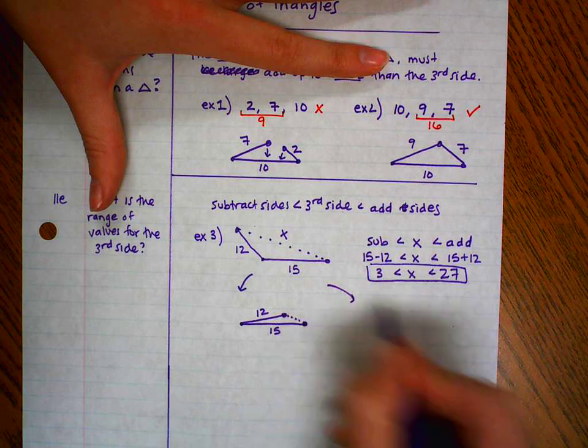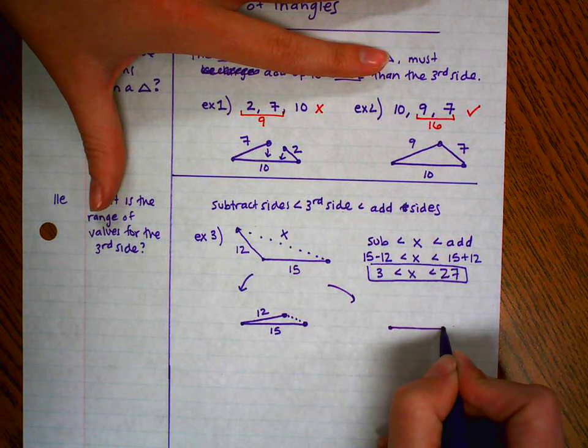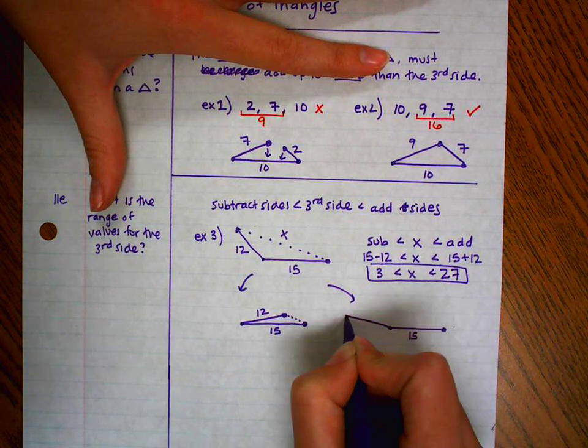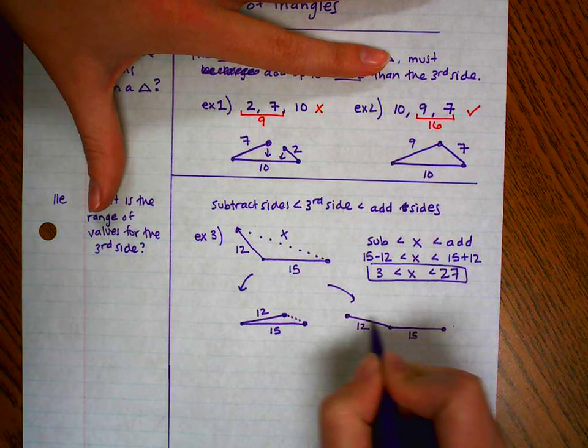Well, let's look at the other case. Here's my 15. Let's say I'm opening my 12 up almost all of the way.